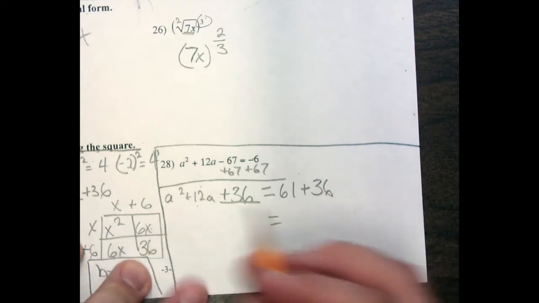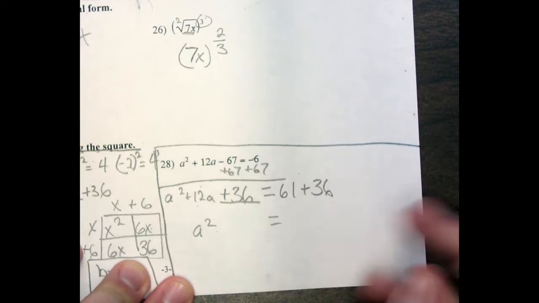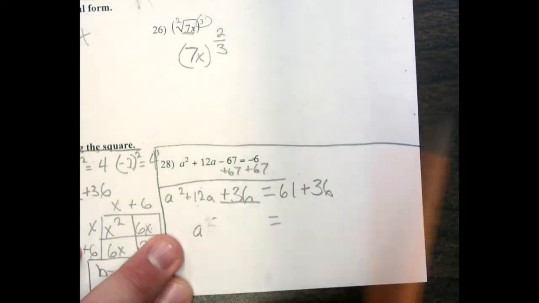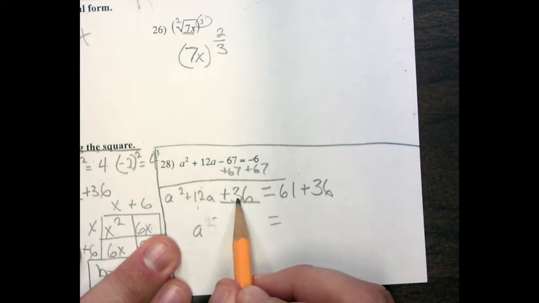So now, over on this side, I've got a squared. Where did you get the 36 from? That's 6 squared. It's an algorithm. I take the middle term, which is 12. What's 1/2 of 12? 6. What's 6 squared? 36.